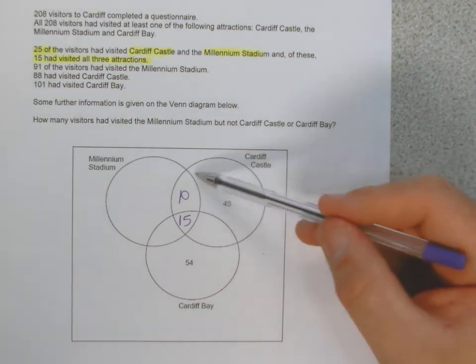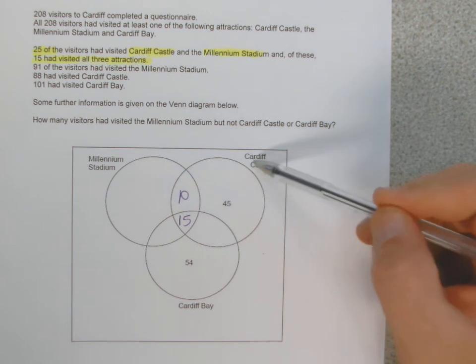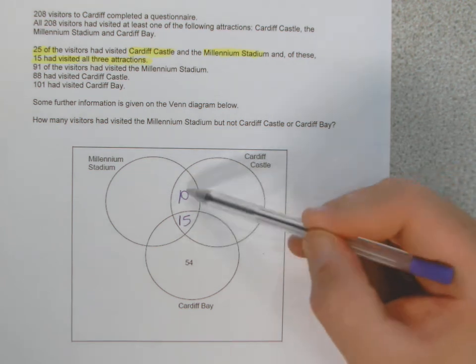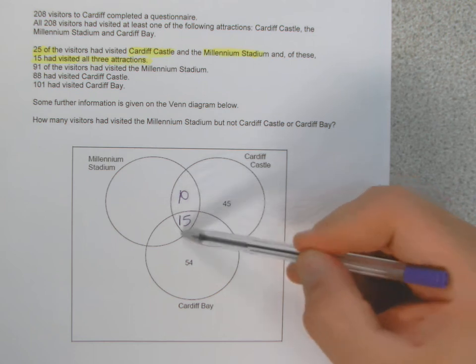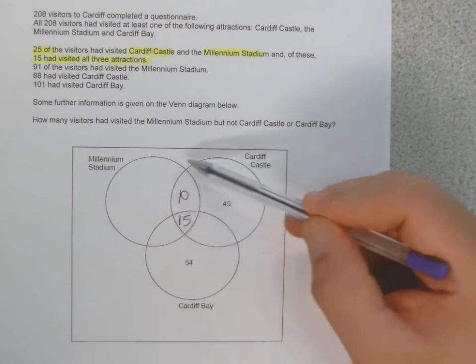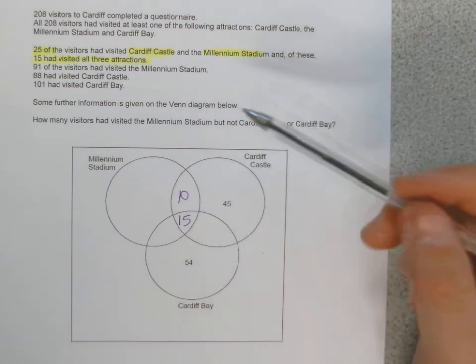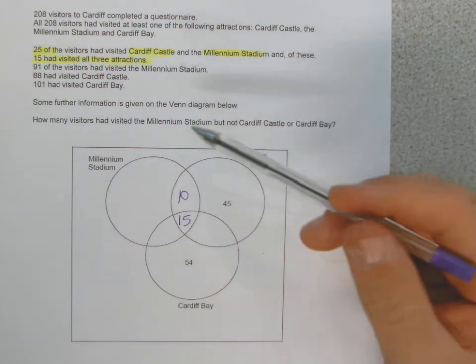And if you think about it then, where Millennium Stadium and Cardiff Castle, those circles, where they overlap here, it adds up to 25, doesn't it? You want the overlap here, where those two circles overlap, you want them to add up to 25. Okay, so we're done there. And let's see what else we can fill in here.